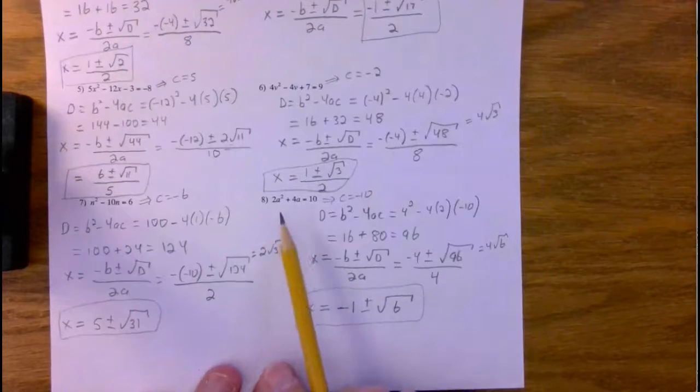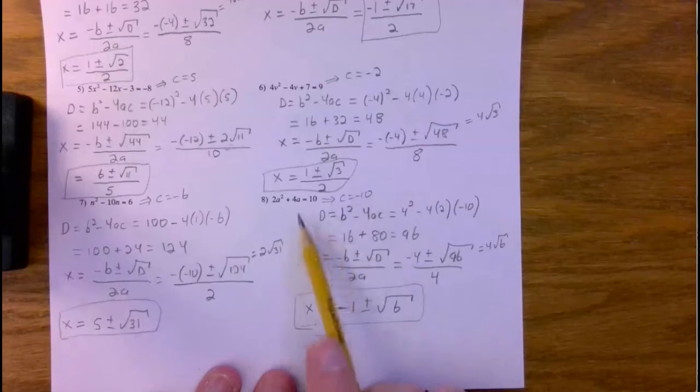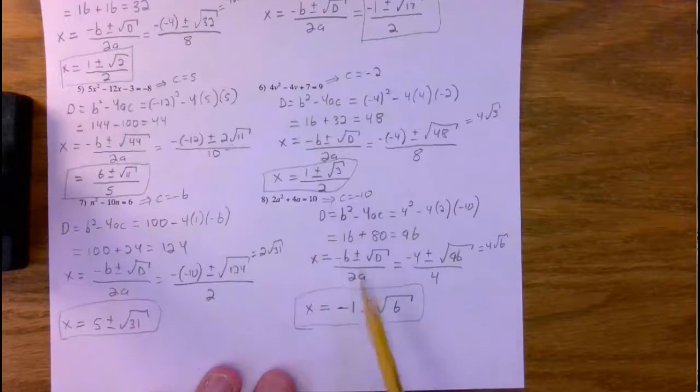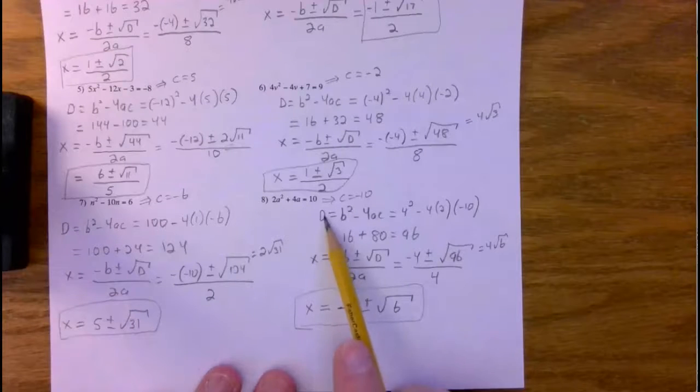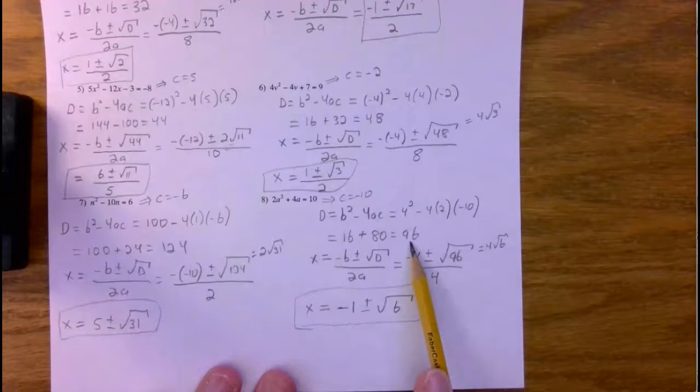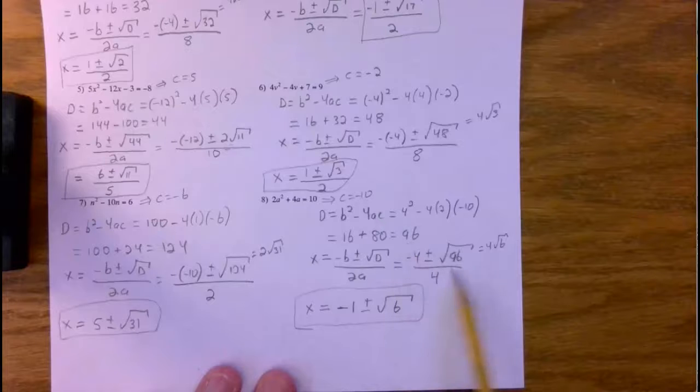Same with number 8. Negative 10 just goes to the other side because I subtract 10, so c becomes negative 10. Calculate the discriminant first. I got 96. The square root of that is 4 times the square root of 6, because 6 times 16 is 96. You get simplified just to look like this, right? Because the 4's cancel out and those 4's cancel out too, okay?